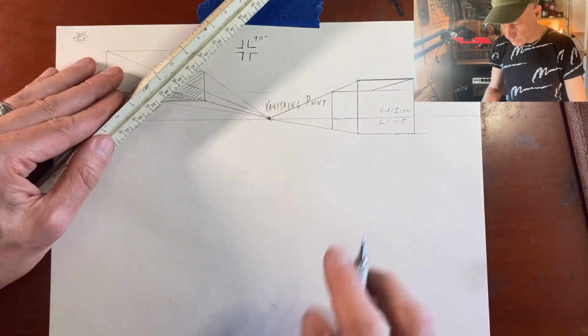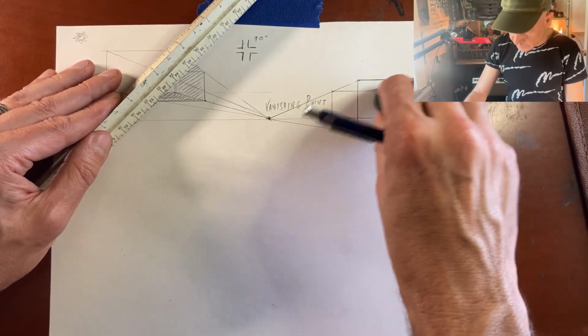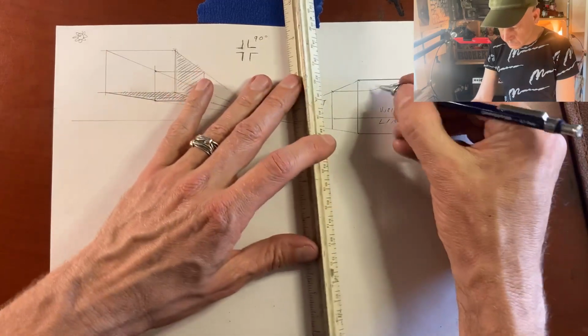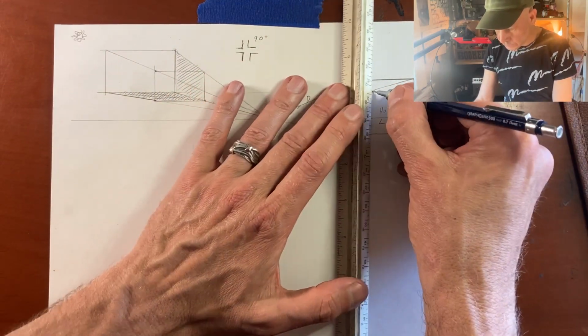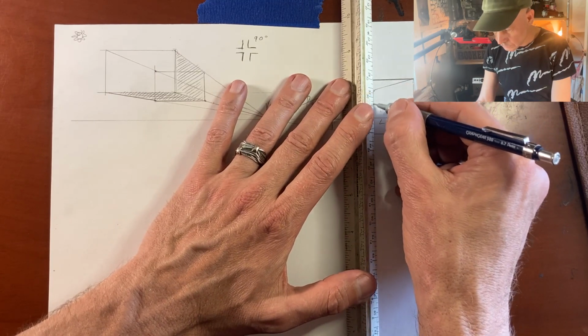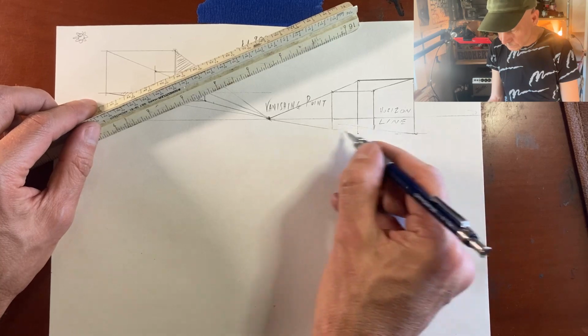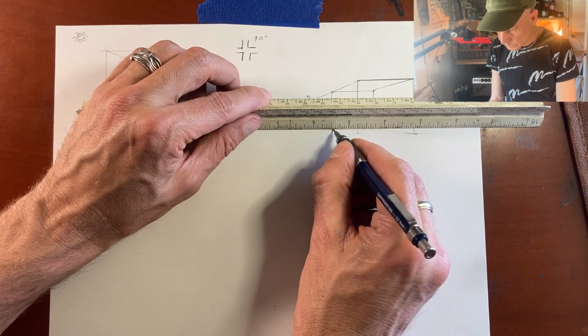So that's connecting there. And so now I can start to see the inside side of this box. So I'm going to draw a vertical coming down from this intersection here. Down around here, and I need to do the bottom here.